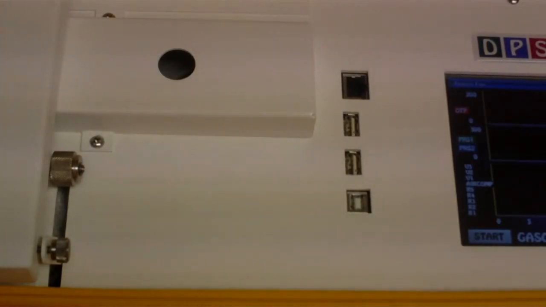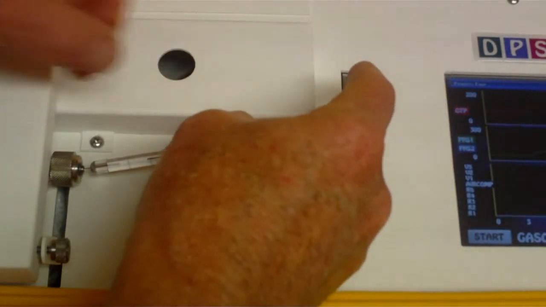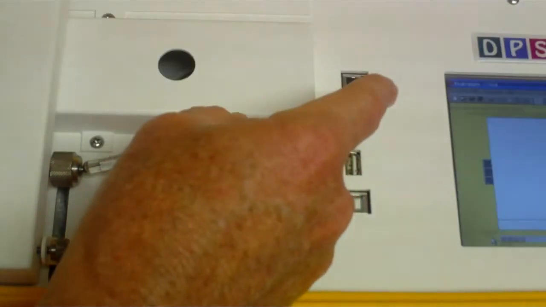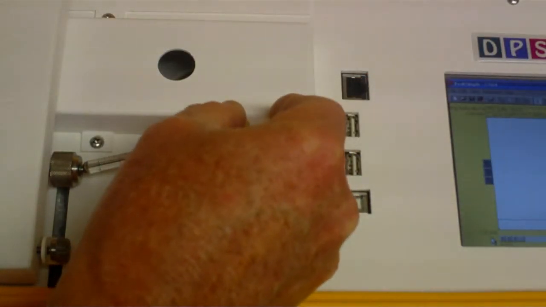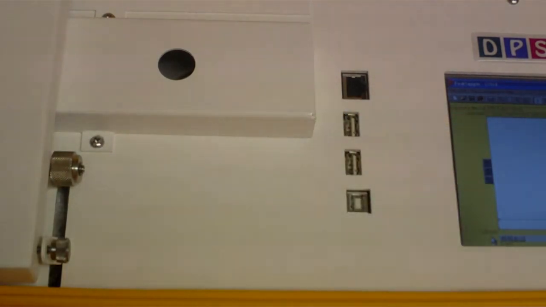To inject a sample, insert the needle into the septum. The needle has to go all the way inside the column. Sometimes you have to move it back and forth a little bit to make sure. Hit the start button, inject, then remove the syringe.